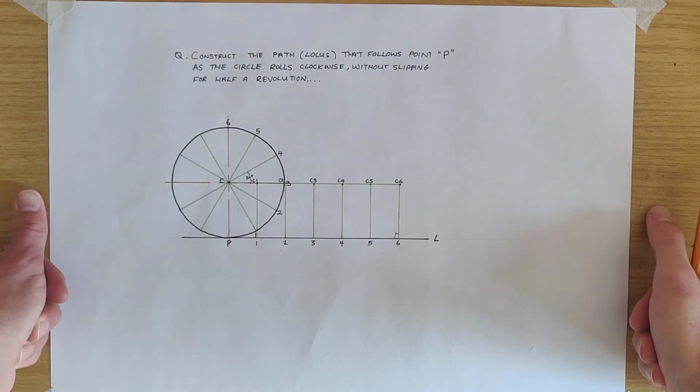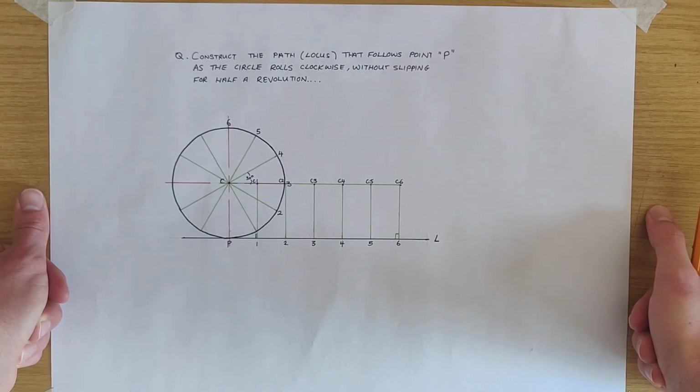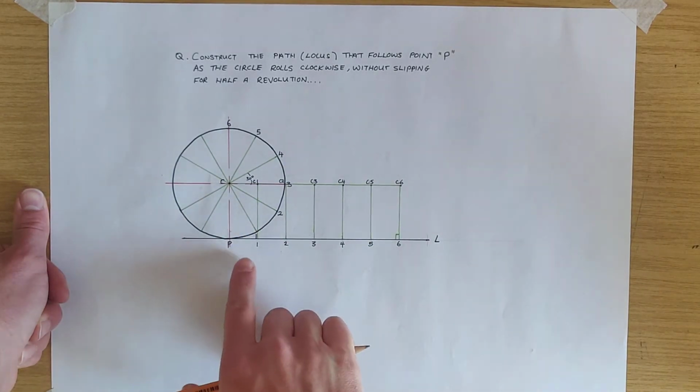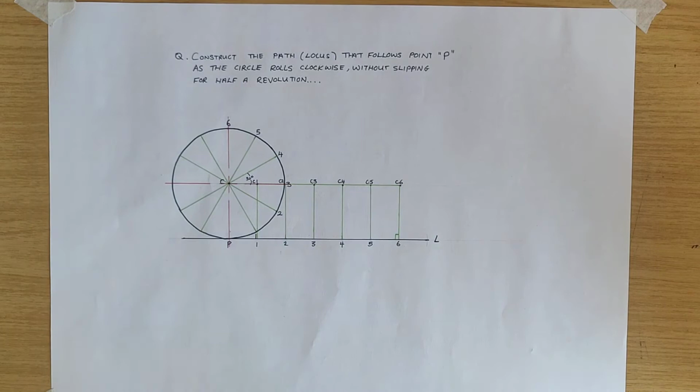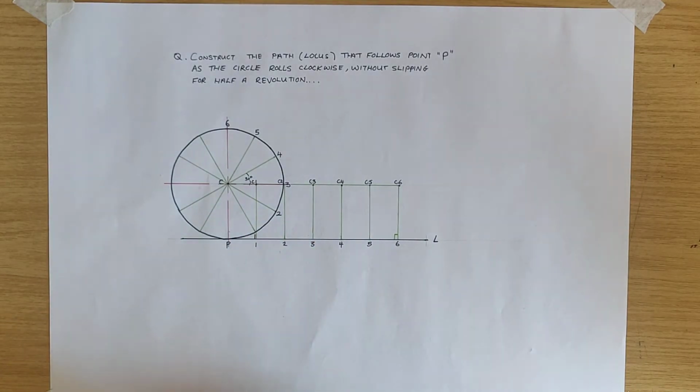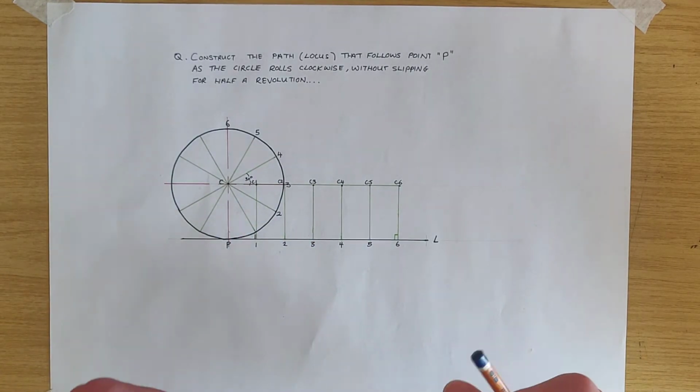So for my topic of rolling circles, I'm going to be going through how we find the points of a locus. In this case, I'm going to be using a cycloid to demonstrate, but the method is pretty much the same for any other type of rolling circle, so maybe an epicycloid or anything like that. The method stays pretty much the same. So as long as we get this one down, the rest will follow suit.